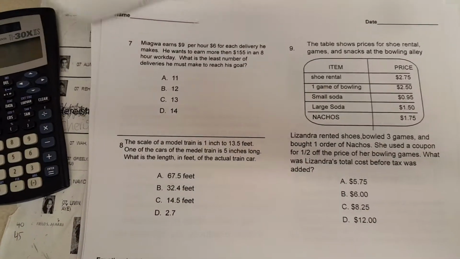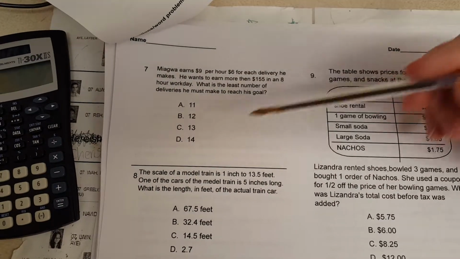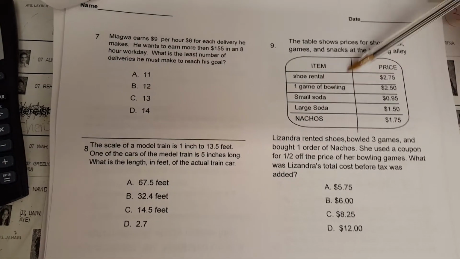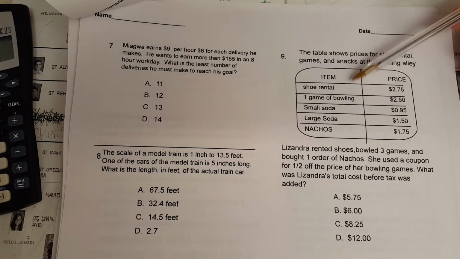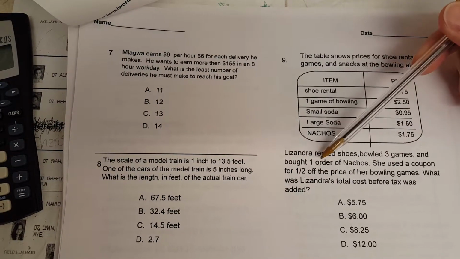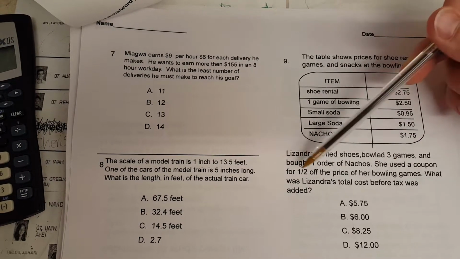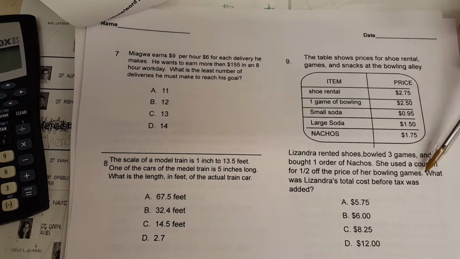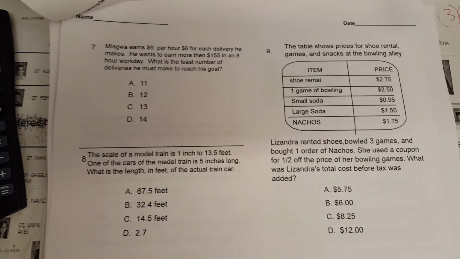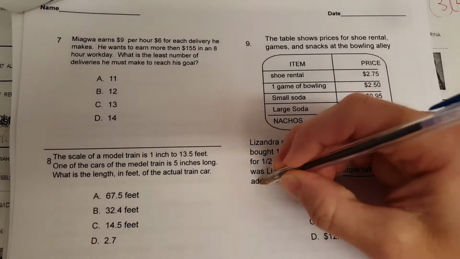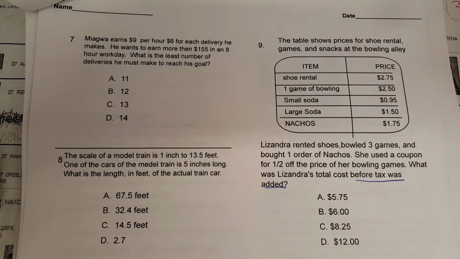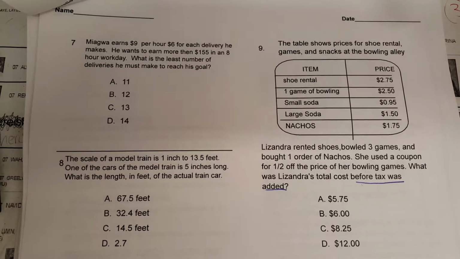So with solving equations, we got up to about question 8. So if I were to do question 9 with you guys, question 9 is: Lysandra rented shoes, bowled 3 games, and bought 1 order of nachos. She used a coupon for half off the price of her bowling games. What was Lysandra's total cost before tax was added? Meaning, with the before tax was added, what that means is you're not doing anything with percent. You're just finding out what the cost is before tax.